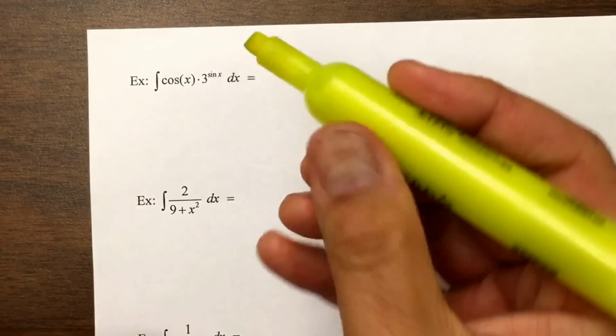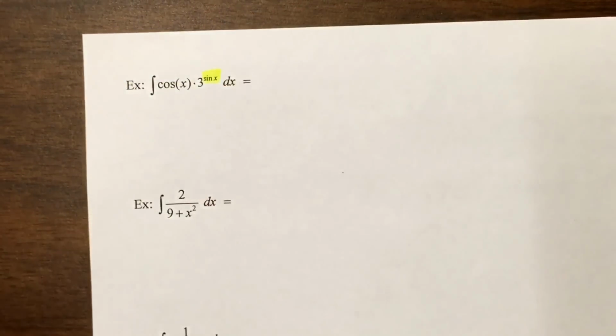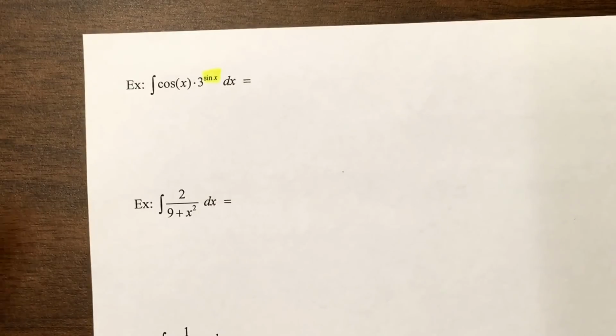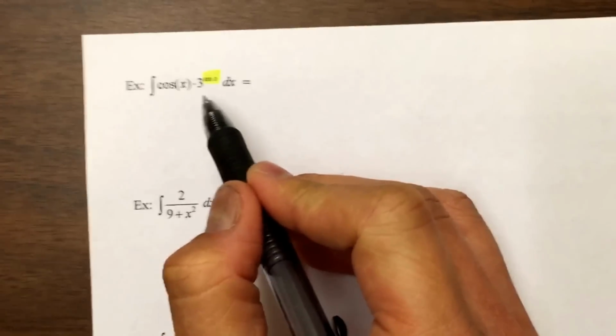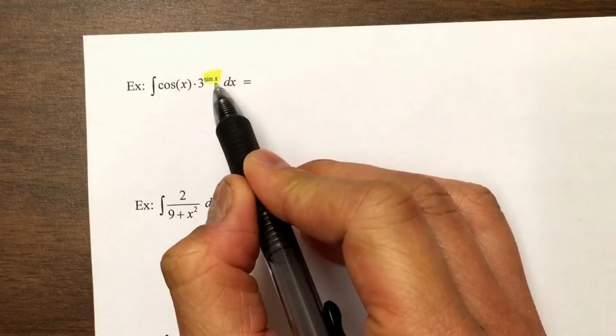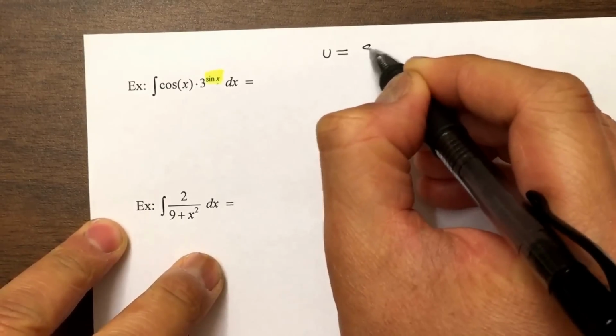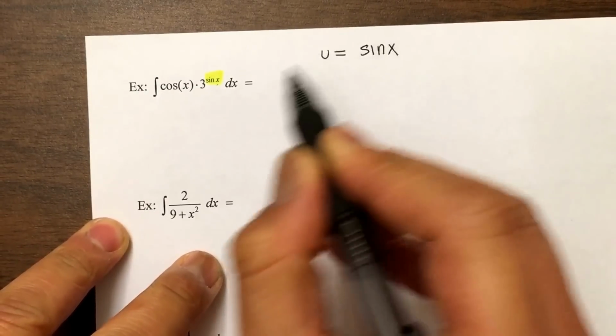So somehow we need to take this integral and turn it into something that we know how to work with. U-sub is going to allow us to do that because by looking at this problem, I know that cosine is the derivative of sine. So I will need to make a substitution to find the antiderivative for this problem.